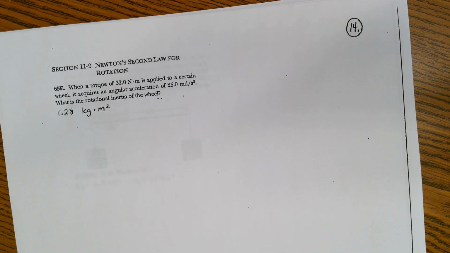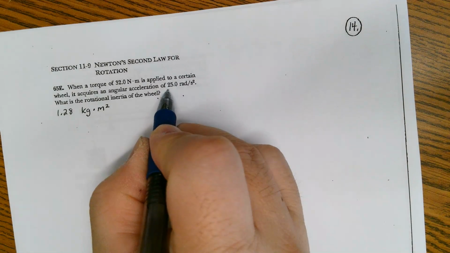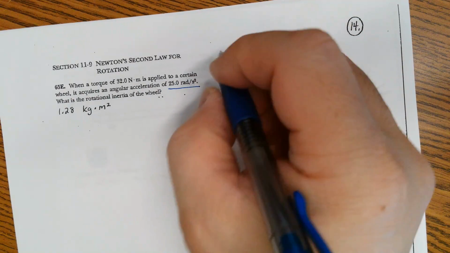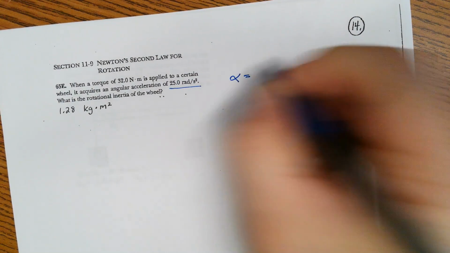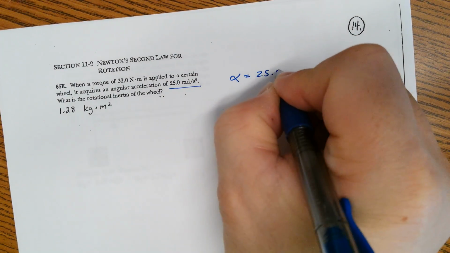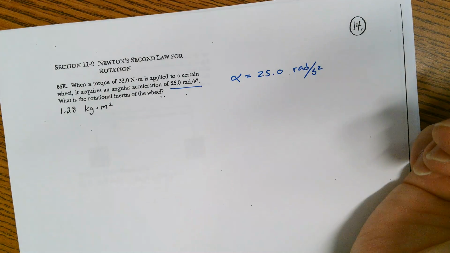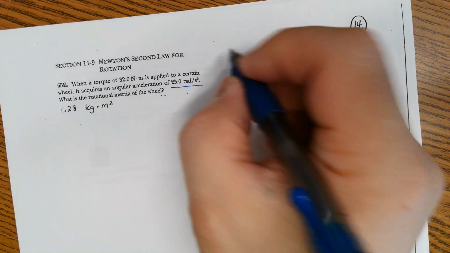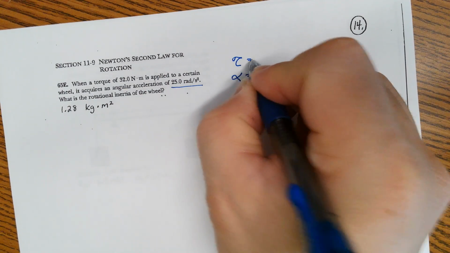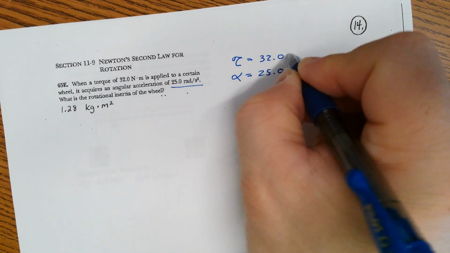When a torque of 32 newton meters is applied to a certain wheel, it acquires an angular acceleration of 25.0 radians per second squared. So my angular acceleration alpha is 25.0 radians per second squared when torque, tau, is 32.0.